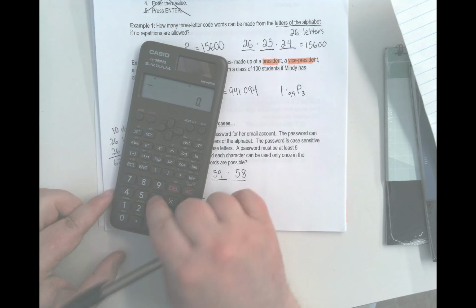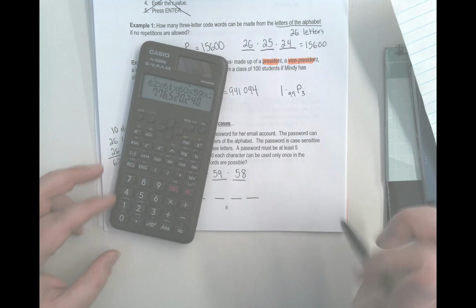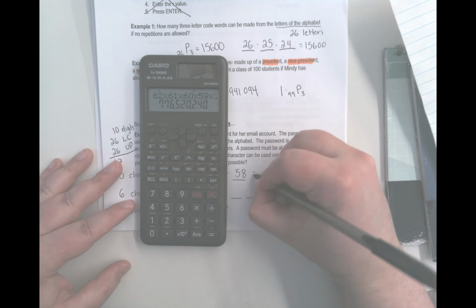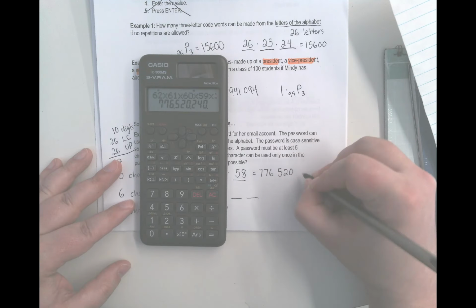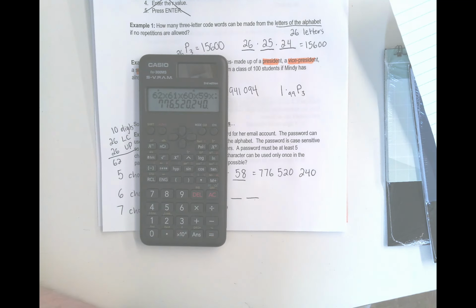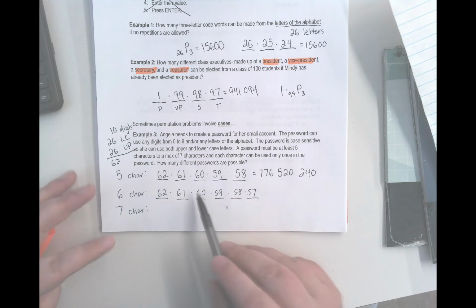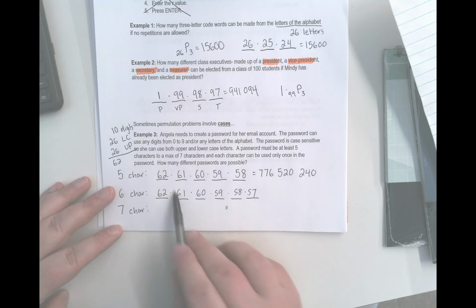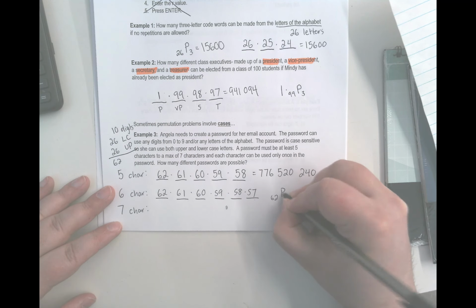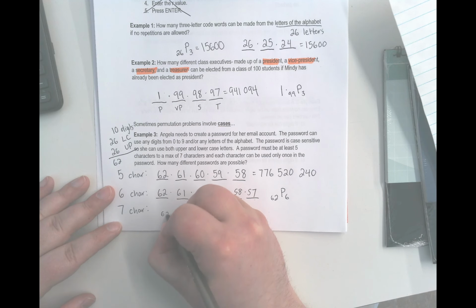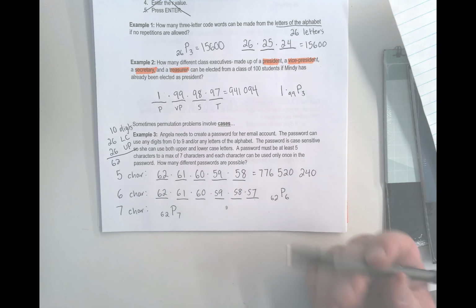So we'll do this calculation here. 62 times 61 times 60 times 59 times 58 is that really big number there. I guess we'll write it out. 776,520,240. So I went ahead and I wrote the possibilities for the 6-character one as well. But I just wanted to point out that these are all permutations. So instead of doing this multiplication, this one is 62P6. This one is 62P7. So we can just skip right ahead and do these calculations.